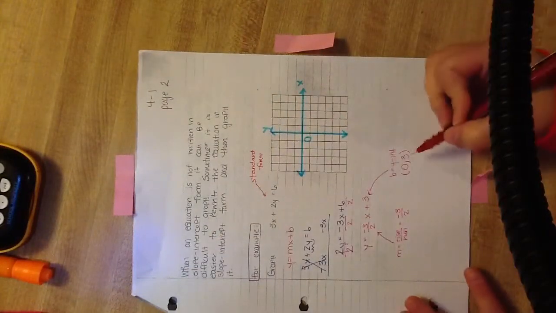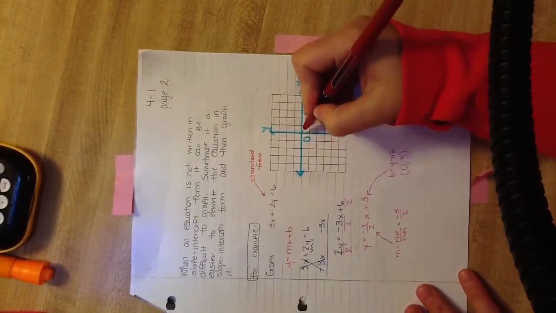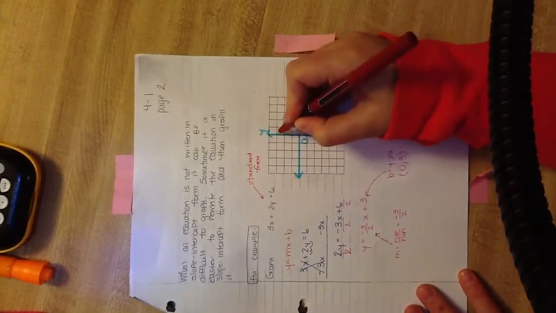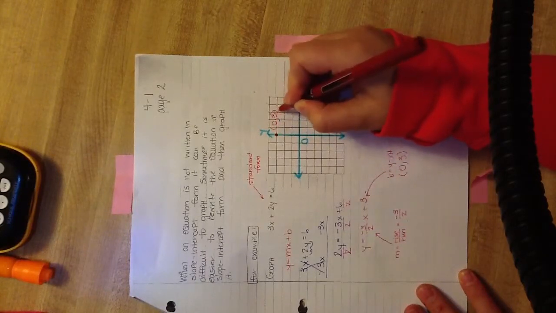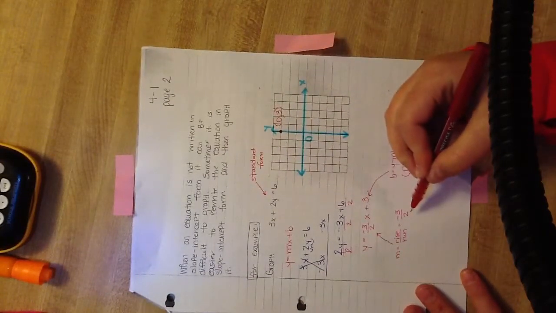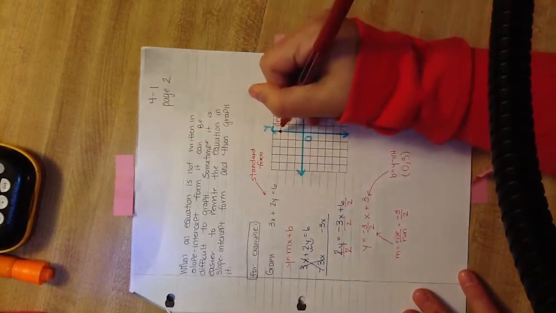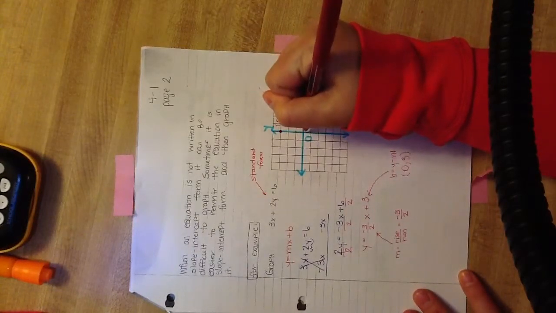So start with your y-intercept. Start at the origin, it's at 3, so I'm going to go up 3. Okay, make sure you label. Then I'm going to use my slope to find the next point. So I'm going to start here, fall 3, then run 2.